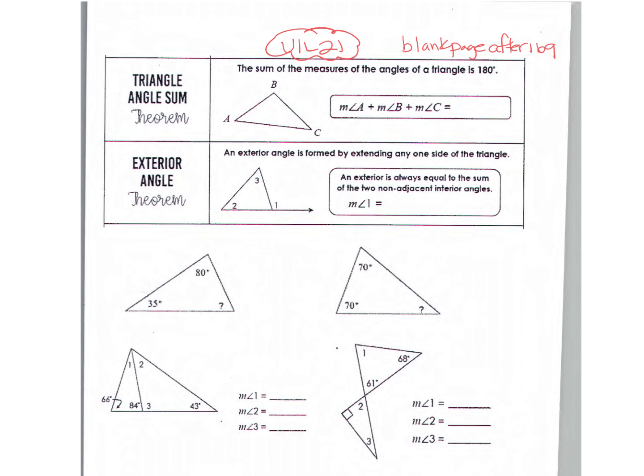The triangle sum theorem is the first theorem we're going to talk about. We know that the sum of the measures of the angles of a triangle is 180 degrees. So the measure of angle A plus the measure of angle B plus the measure of angle C is 180 degrees. The 6 problems on this half sheet all use this theorem, so let's take a look at them.